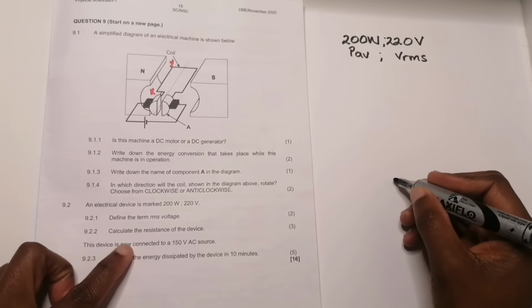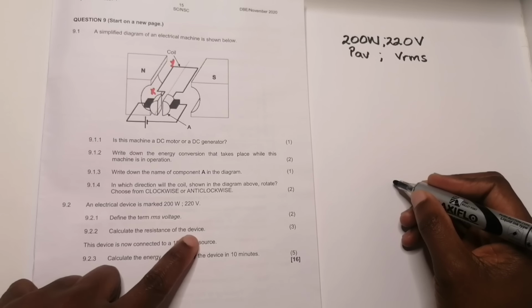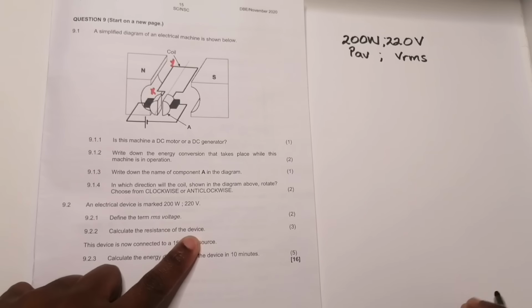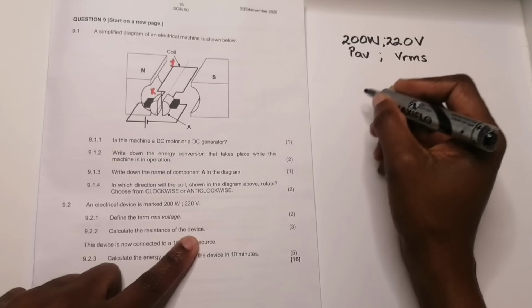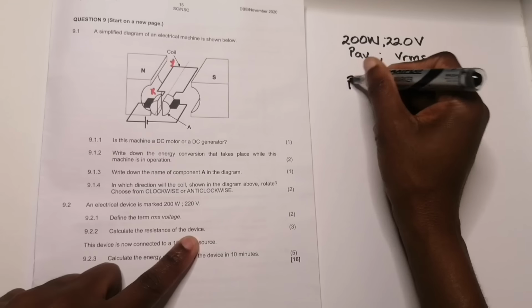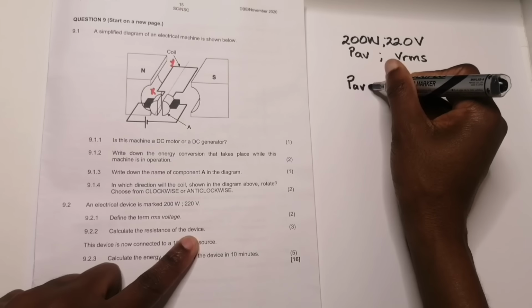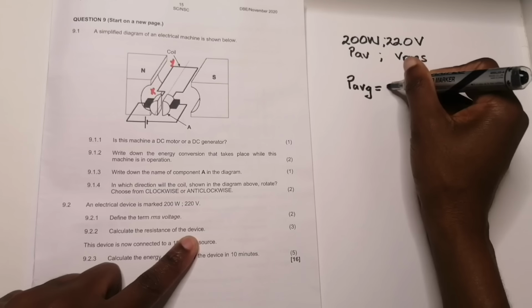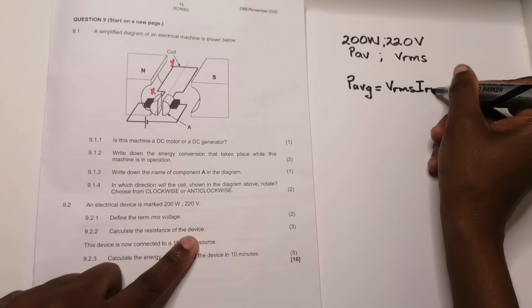So they say to us, calculate the resistance of the device. Now, ladies and gents, I want you to please note. What do they want? They want resistance. Now we've got three formulas for average power. The first one is VRMS times IRMS.